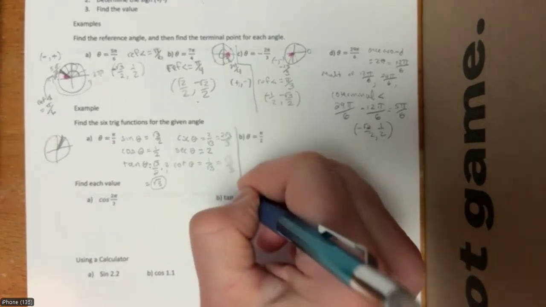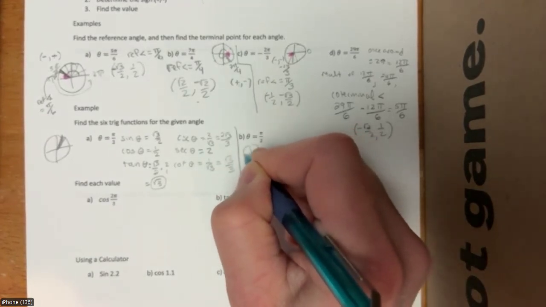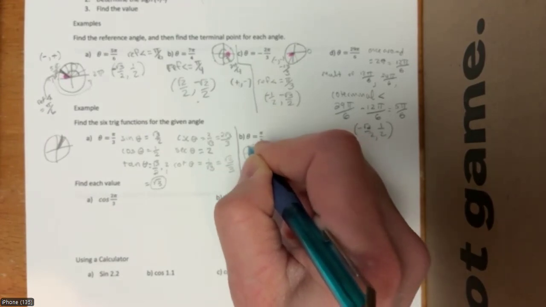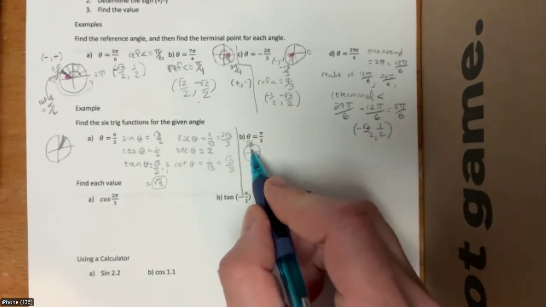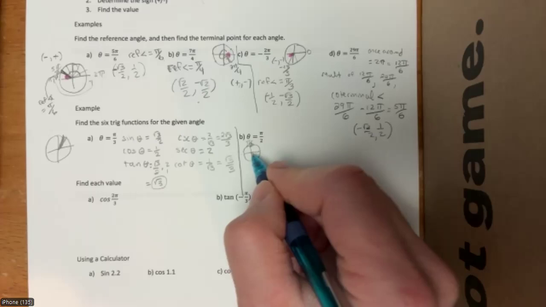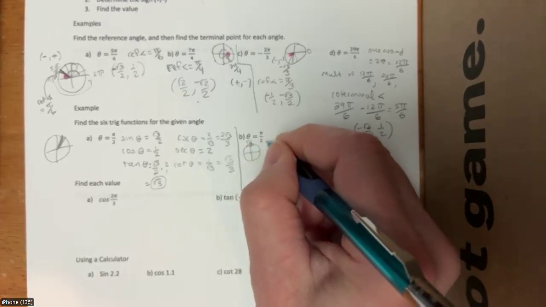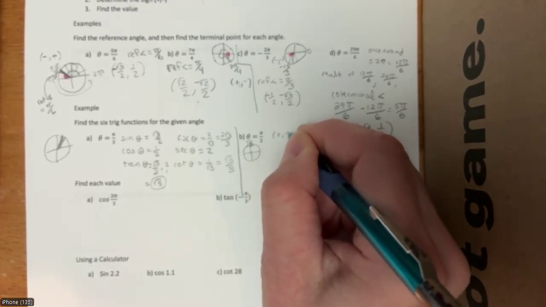Now let's work on this problem. Another angle. So let's figure out where that angle is. Pi over 2, 1 pi over 2, 2 pi, so it's right here. So that's the 90-degree angle. I like to think of them in radians though. So that's pi over 2. So what are the coordinates of that point? I'm not going left or right from the origin. I am going up 1. So the coordinates of that point are 0, 1.